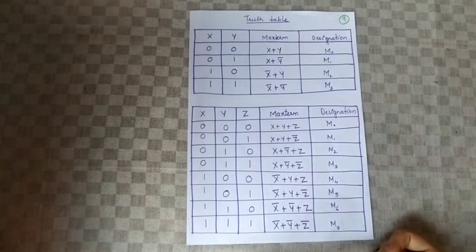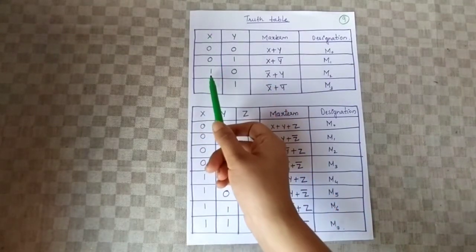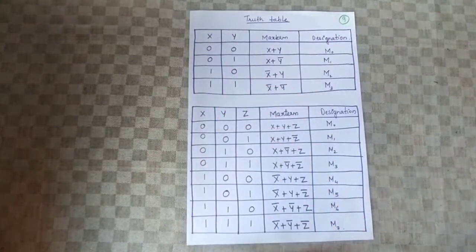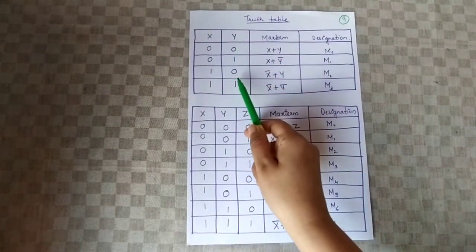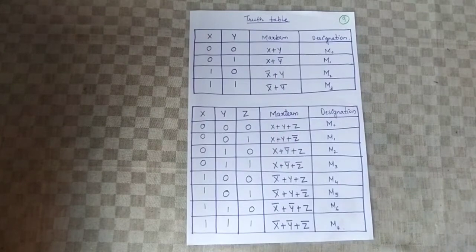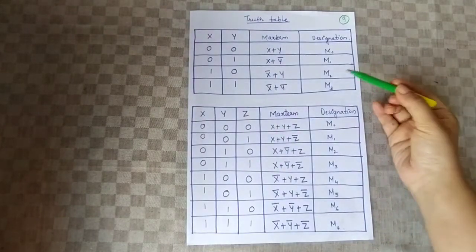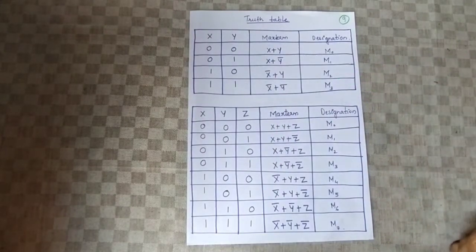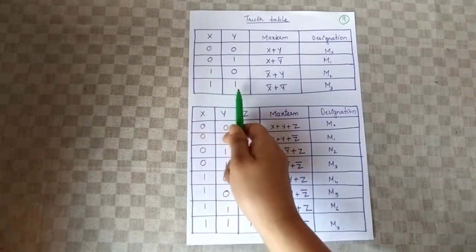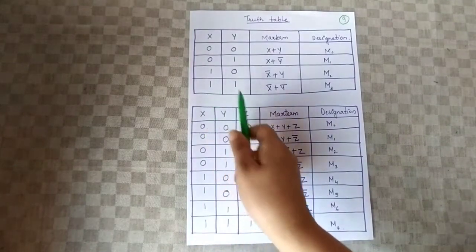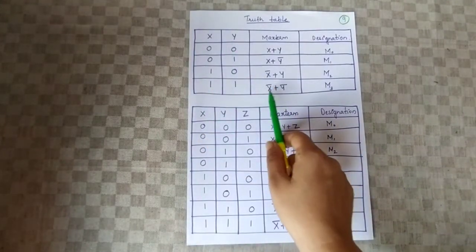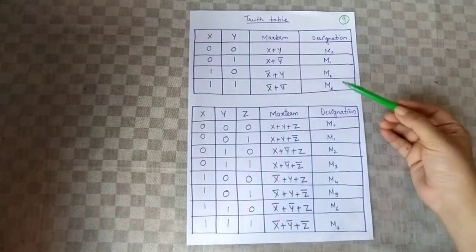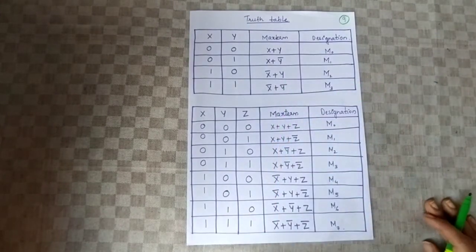M1. Then x is holding 1, y is holding 0. Since x is 1, it becomes the complemented form, and since y is holding 0, it becomes the original form, so it becomes x complement plus y, and then this becomes M2. Moving to the next one, it holds 1 and 1 here. Since both are holding 1, it becomes the complemented form for Maxterm. So it will be x complement plus y complement, and it is M3.